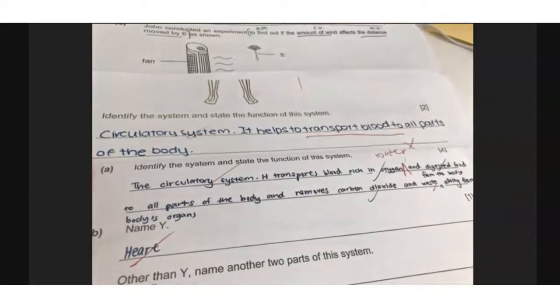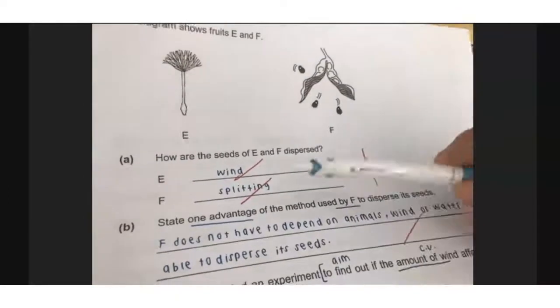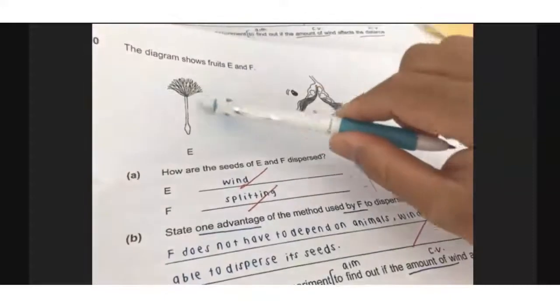Now let's move on to the next question. Now this is an interesting one. Part A is very straightforward. Now you can see this parachute-like structure.